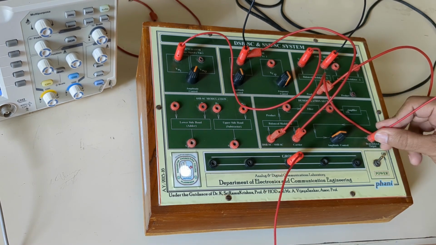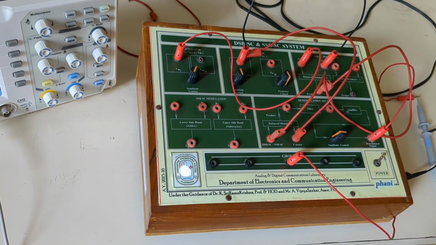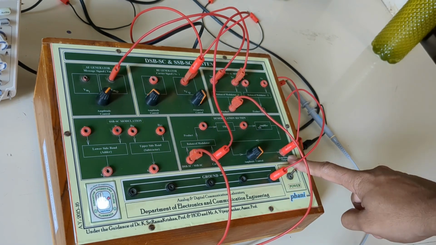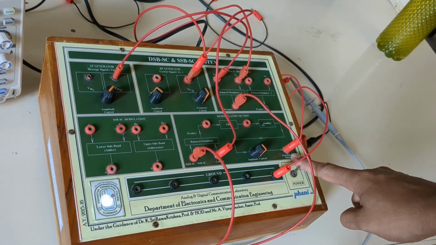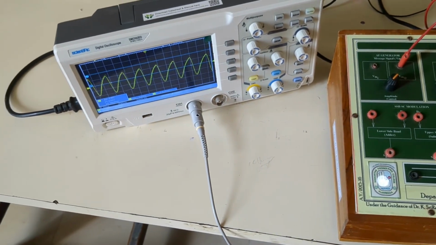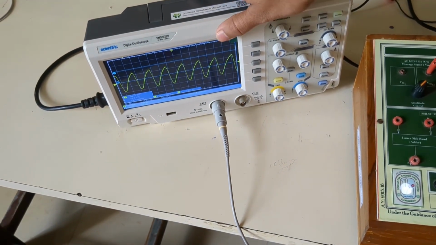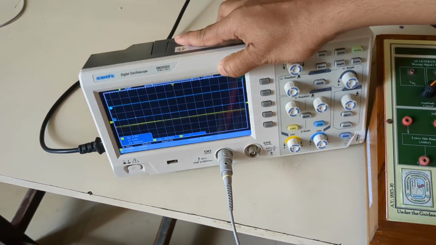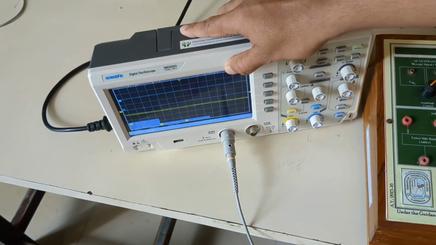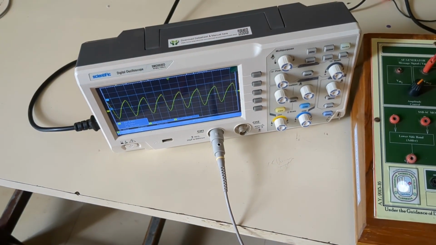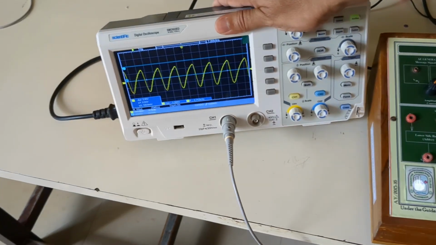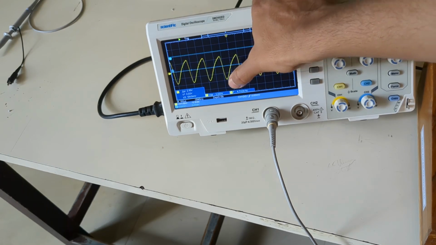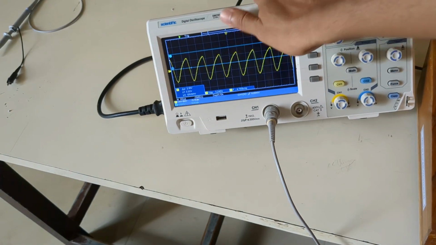Okay, so after all these connections, the demodulated signal will be obtained from here. So this is how the demodulated signal looks. So the frequency is 4.7 and the voltage is 3.3.